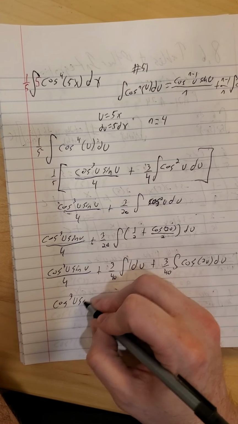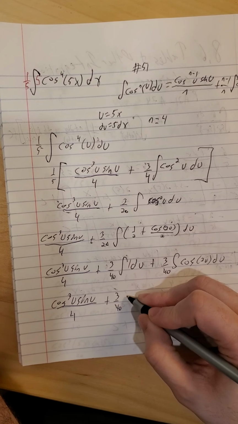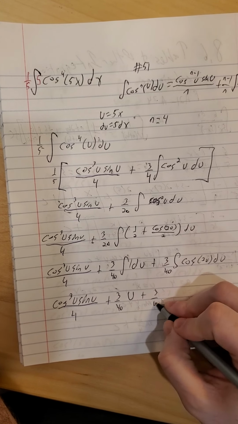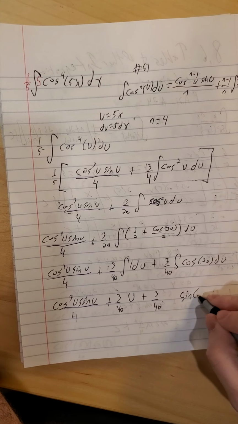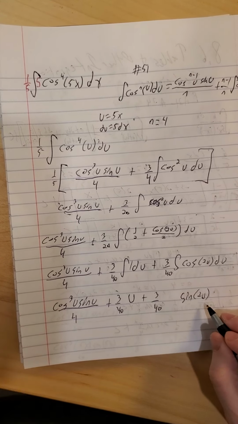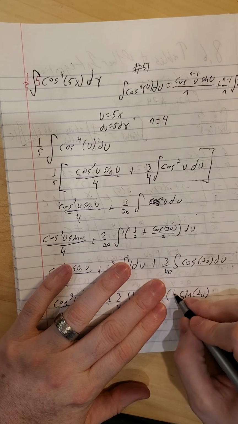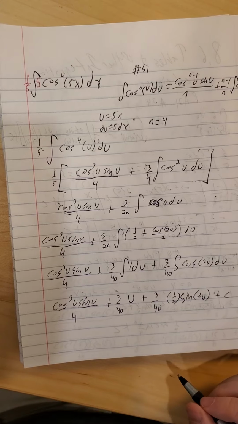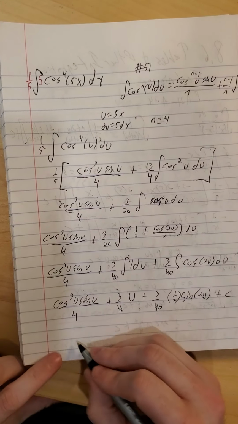Cosine cubed u sine u over 4 plus 3/40 u plus 3/40 antiderivative of cosine would involve sine, so sine of 2u. I don't see a 2 out there, so we'll need a 1/2. And finally plus C. Little cleanup there, and then we're just ready to plug our original u's back in.